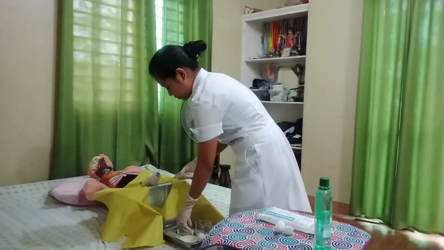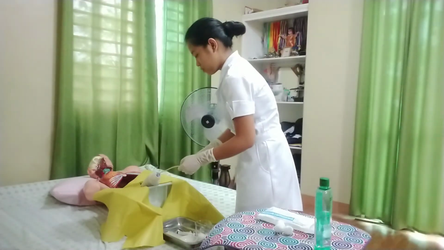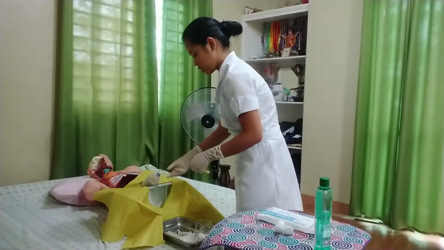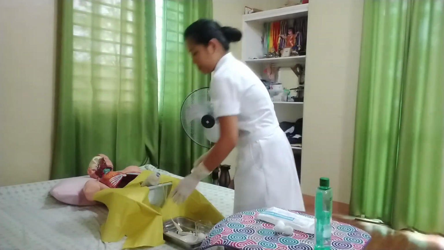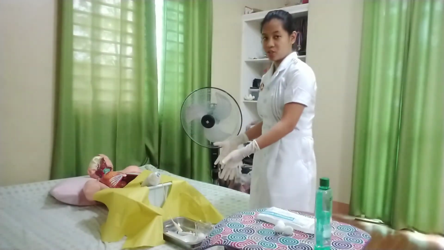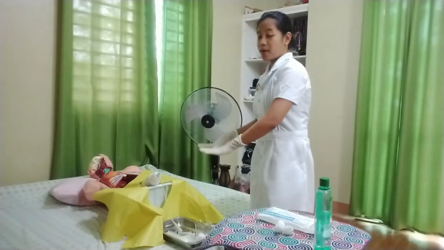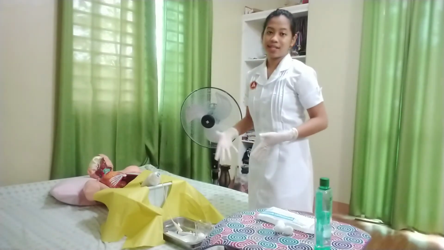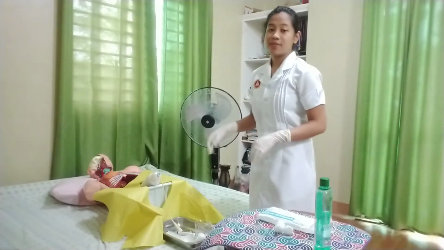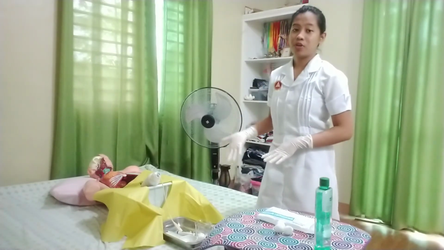And then I will tug it gently to feel resistance, so it is good. And then after that, I will secure the catheter and the drainage bag tubing on the upper thigh of my client again, using a velcro strap or a tape, and I will leave some slack in the catheter to allow for leg movement.